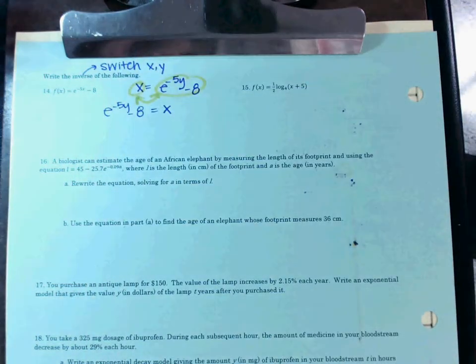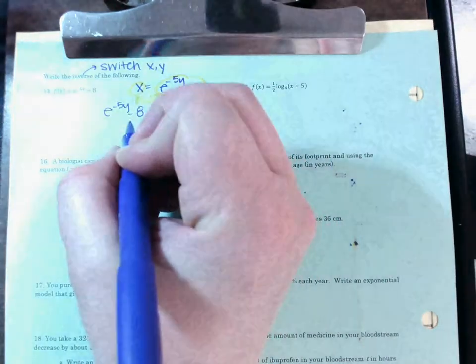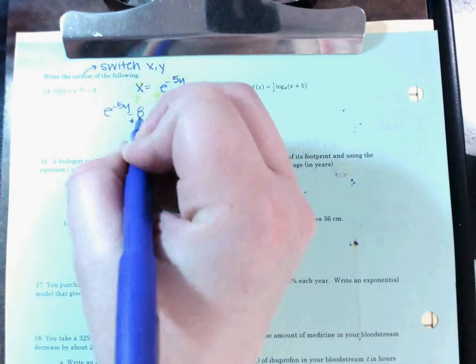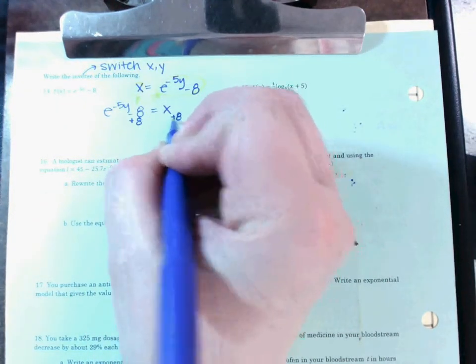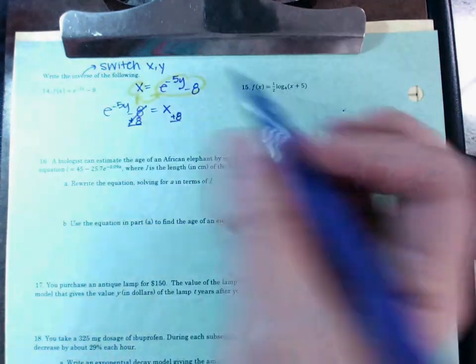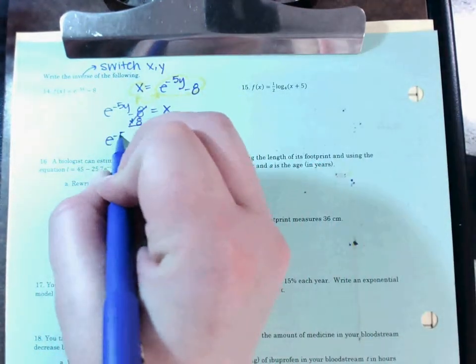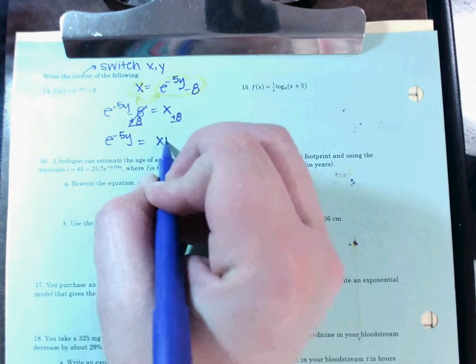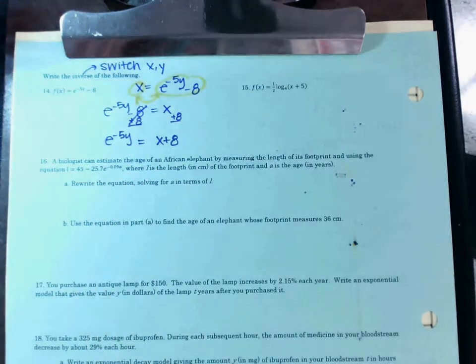Okay, what would I do first to get y by itself if there's a minus 8? You would have to plus the 8 across. So now on the other side I have e to the minus 5y equals x plus 8. What would I do to get rid of the e now? ln both sides.